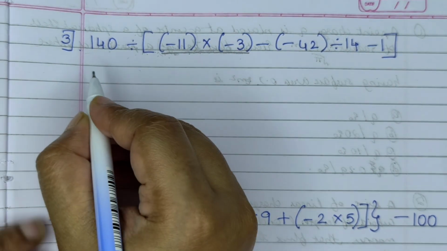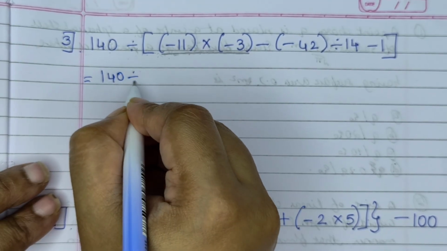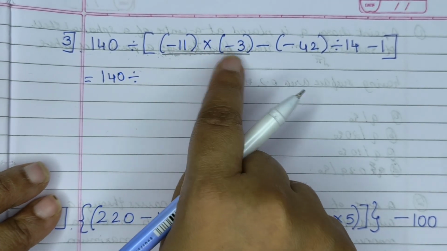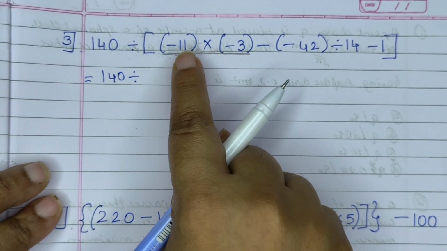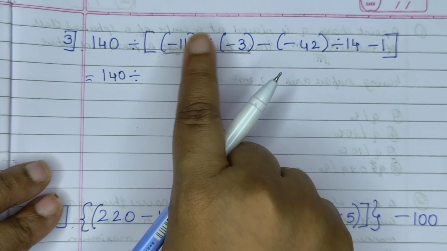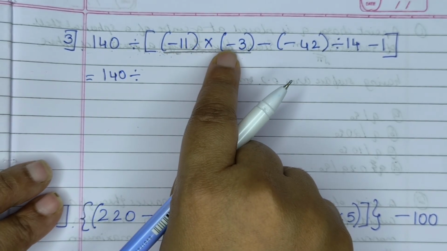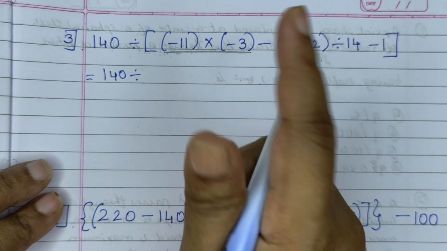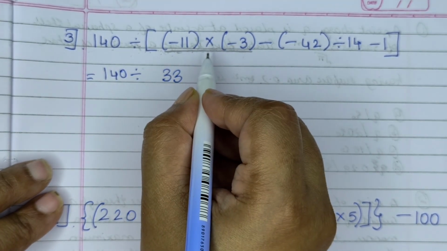You will find it easy. So first step is, see, 140 I'm keeping as it is. Put the division sign as it is. Now what I am doing is multiplying the inner bracket first. 11 3s is 33. And don't forget about the signs. Now see, minus here and minus here. In multiplication, minus and minus becomes plus. Minus into minus is plus. That means what do you get here? 11 3s are 33. No need to put the minus sign because minus into minus is plus.